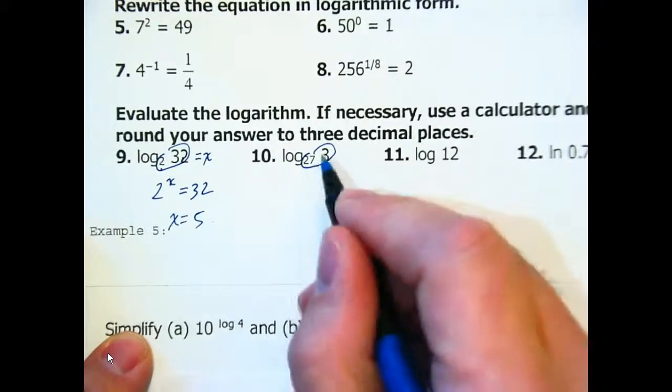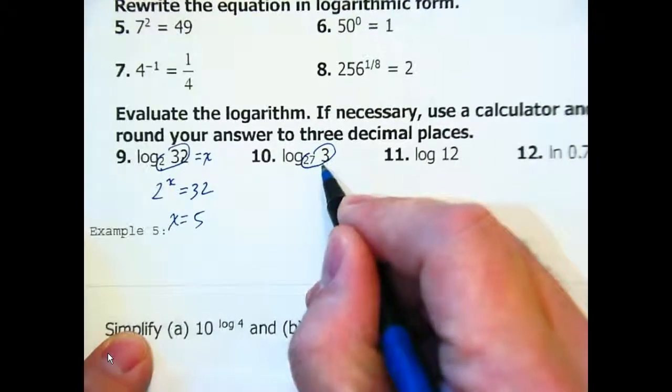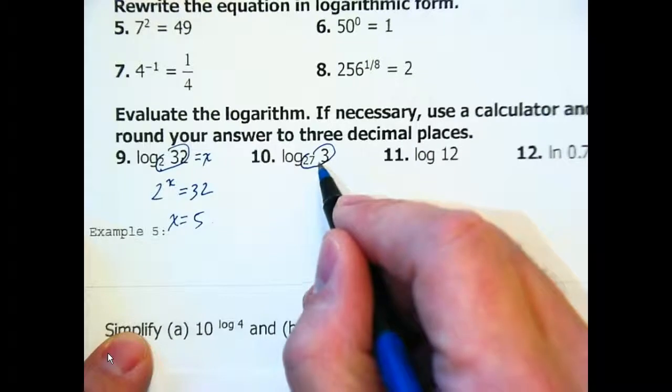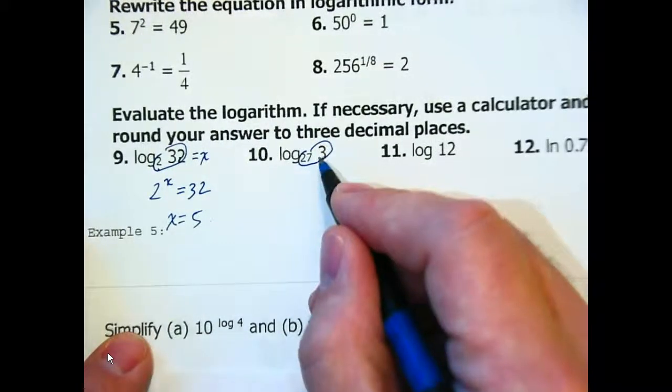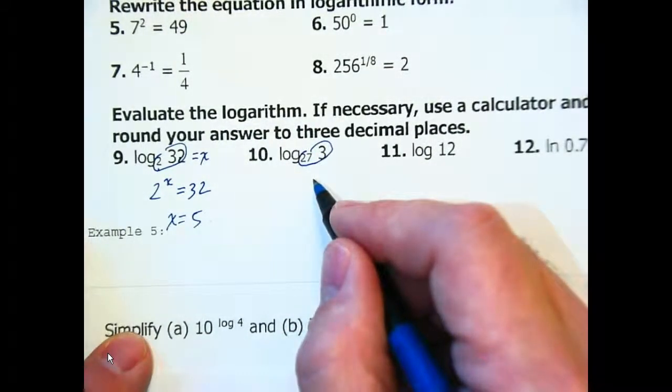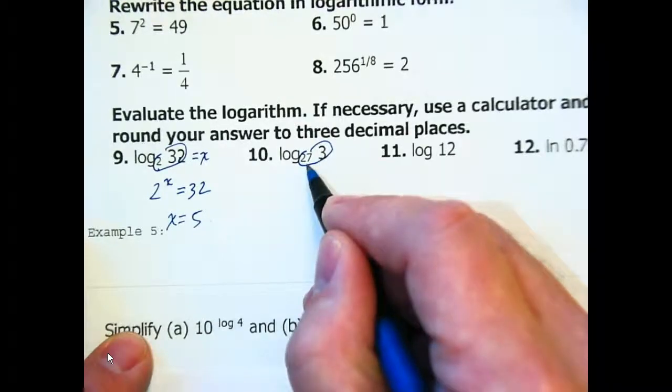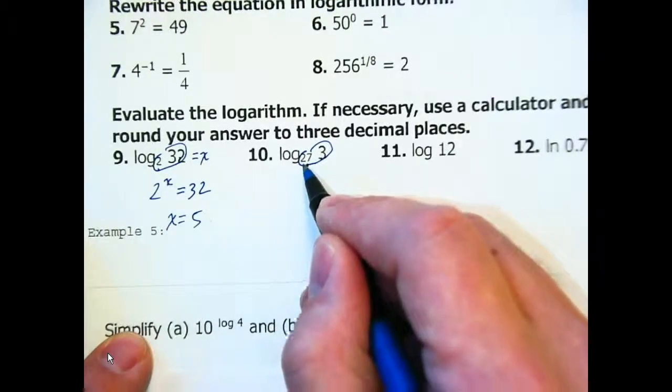Well, I know that it's not going to be a power greater than 1, right? I'm going to have to go downward on that. That one's a 1/3 power. Okay, 3 to the 3rd is 27, so if we go the other way, 27 to the 1/3 is 3.